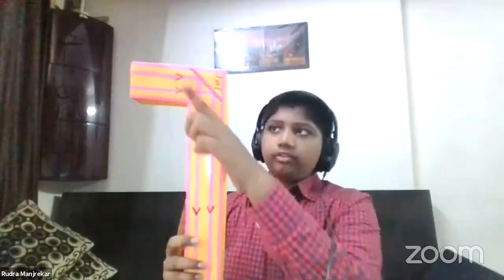I am Rudra Manjrekar from Standard 8, and for today's science exhibition, I'm going to present a model of a periscope. This is the model of a periscope which I have created. A reflecting periscope demonstrates the law of reflection of light, which states that the angle of incidence is always equal to the angle of reflection. A periscope consists of a cylindrical cardboard tube bent twice at right angles. Two plane mirrors are fixed at the bends of the tube at an angle of 45 degrees. The inner side of the tube is blackened to avoid any reflection of light.